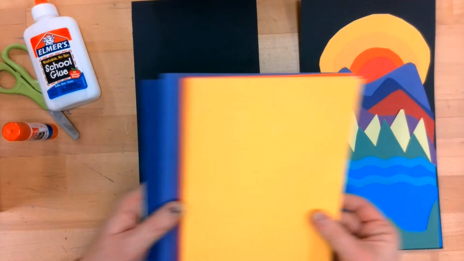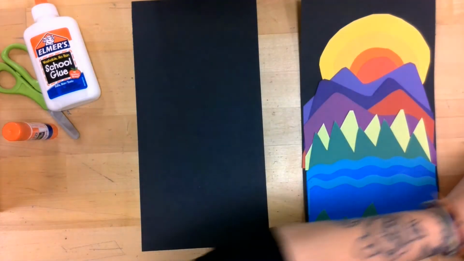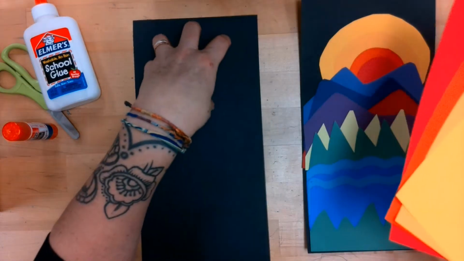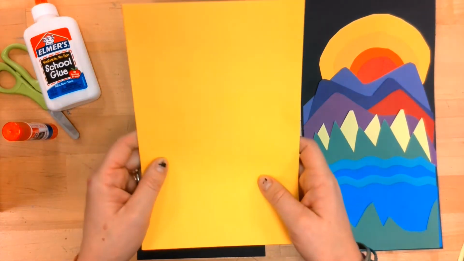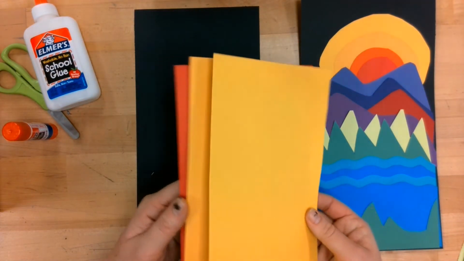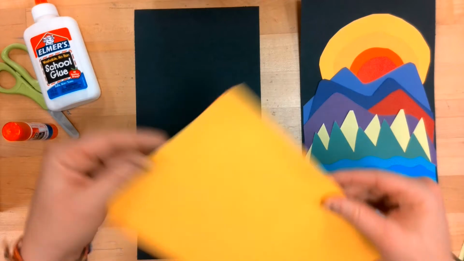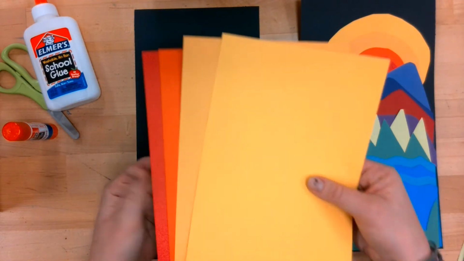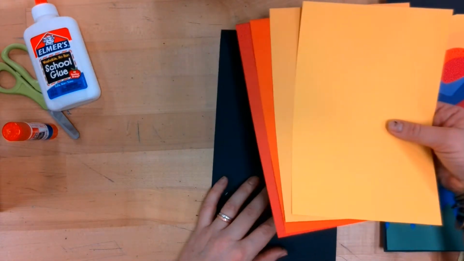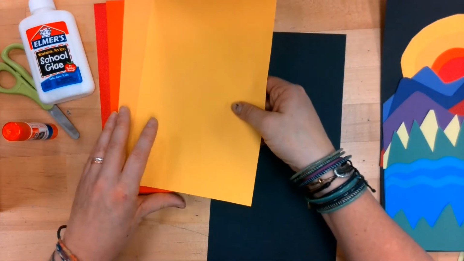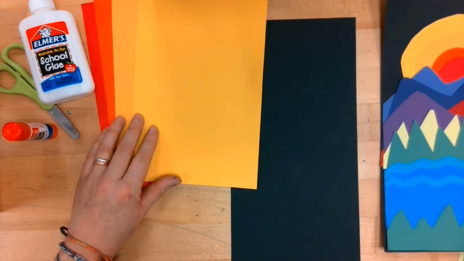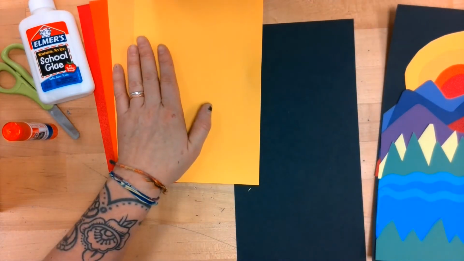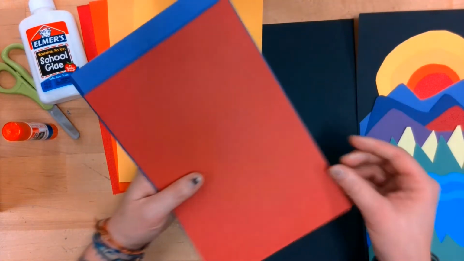You can also use your colors to create a sun for your sky. So you can set aside the colors and see their value relationship as we get ready to cut out our different shapes and lines to create the different elements. So first, I have my stack of papers to use for my sun.